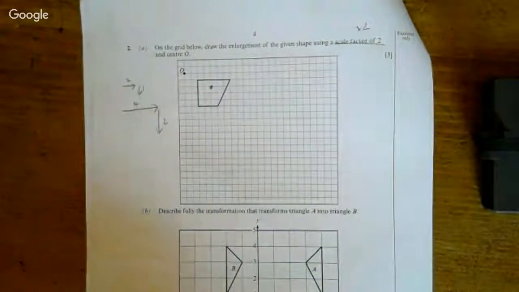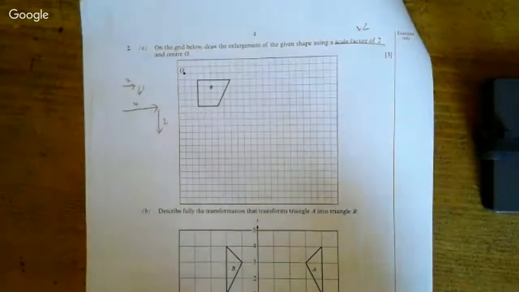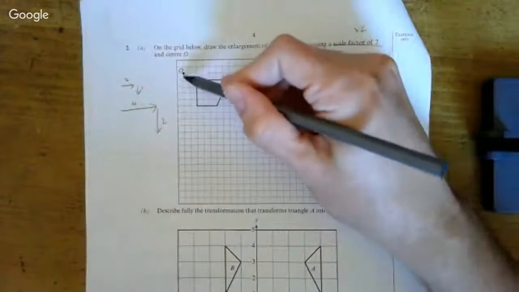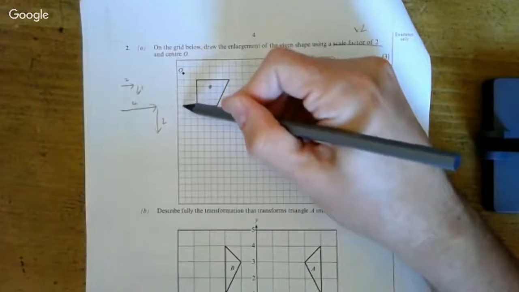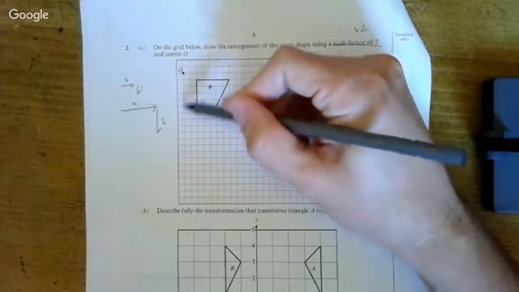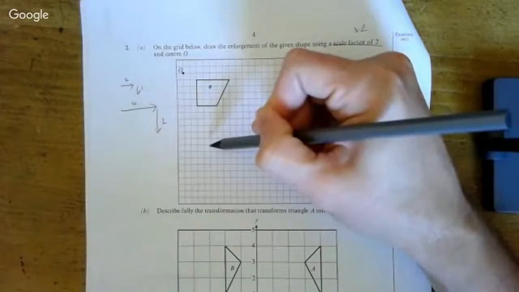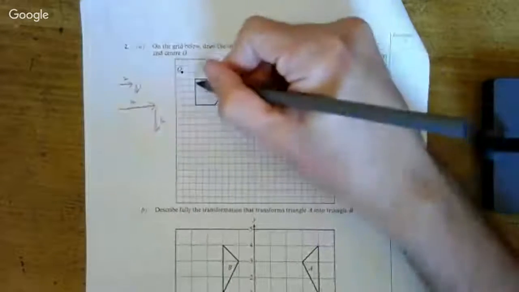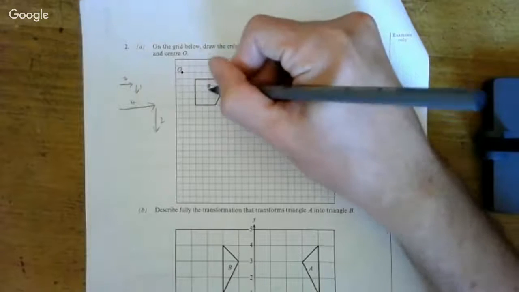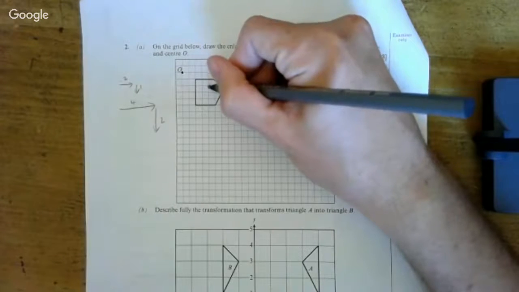Okay? Now, in terms of what I'm going to do next, you could carry on doing that for every single corner. So I could say, right, how do I get to this one? I go down 1, 2, 3, 4, 5, and across 2. So now I need to do twice as much, go down 10 and across 4. Okay, but what I prefer to do is count how long this line is. It's 1, 2, 3, 4 long. So it now needs to be twice as big from this point.